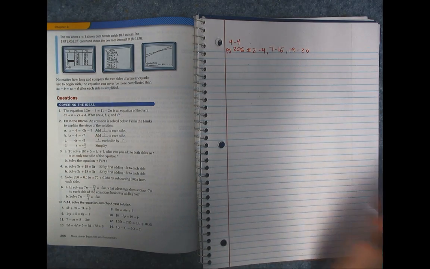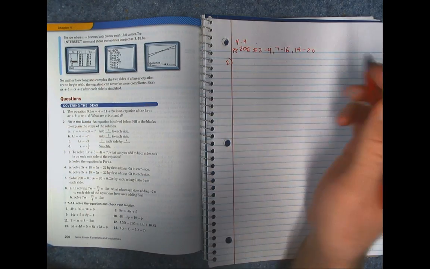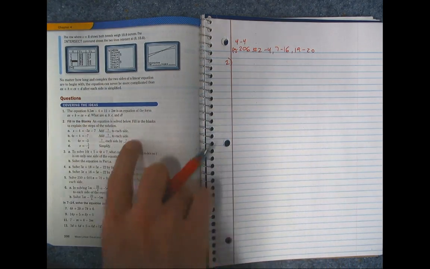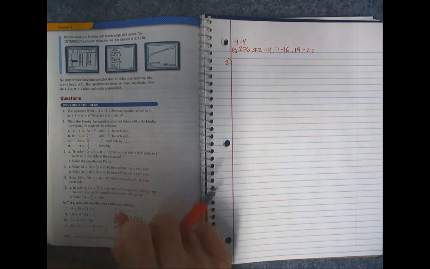This is the homework video for lesson 4.4. We're in the textbook on page 206. So we're going to fill in the blanks. An equation is solved below. So here's all the steps that they did. We're just filling in the blanks.